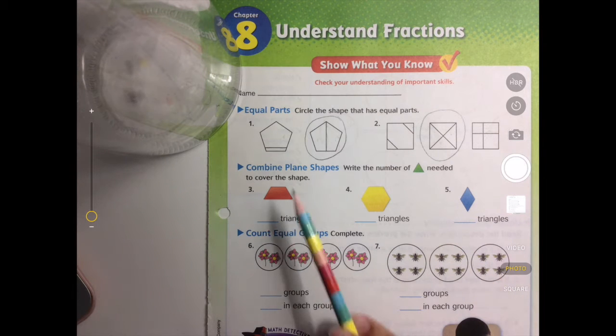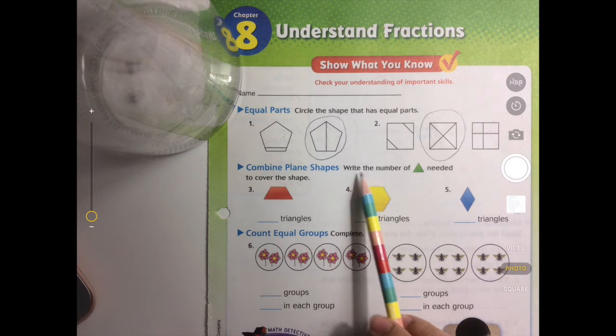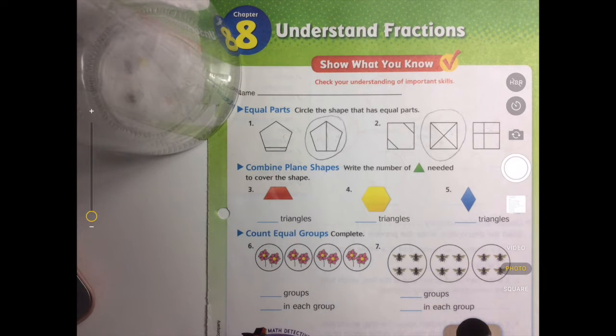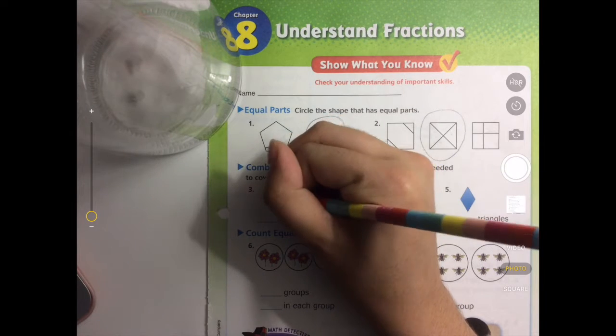Number 3, the directions for 3, 4, and 5 say, write the number of triangles needed to cover the shape. I'm a visual person, so I'm going to actually draw triangles in the shape.